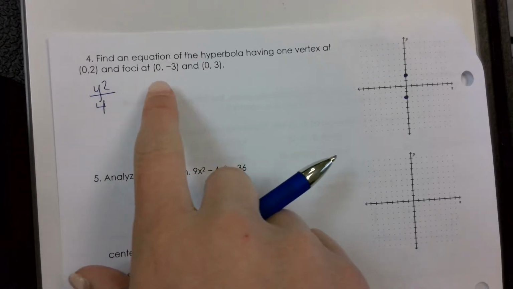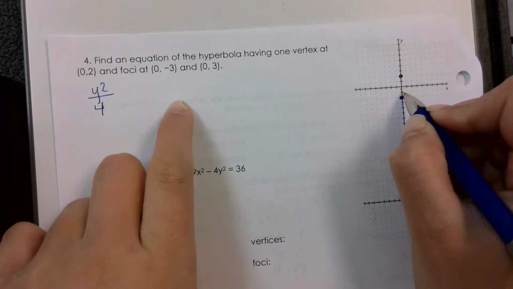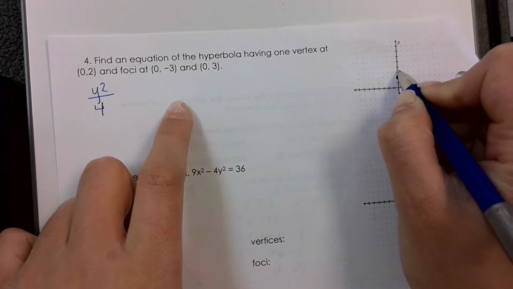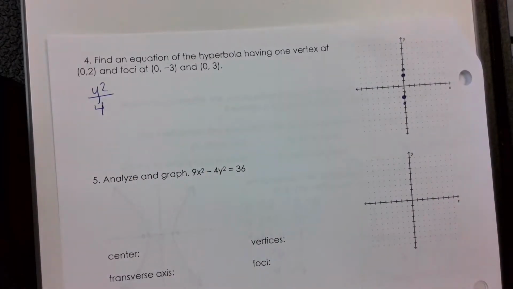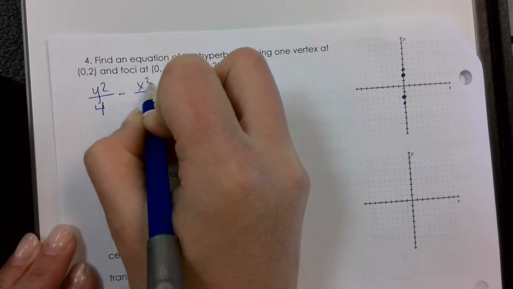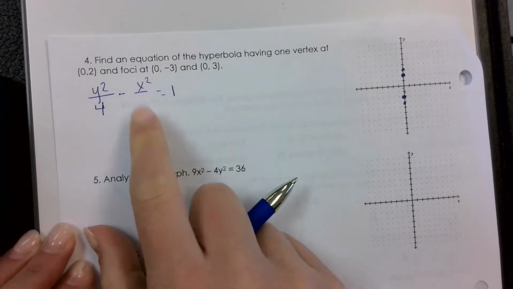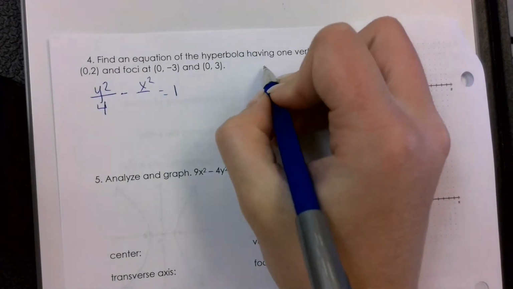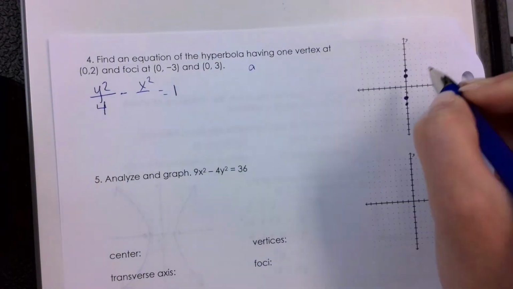So then it tells you you've got a focus at 0, negative 3 and 0, positive 3. So we know that it's going to be minus x squared over something equals 1, and we've got to find that something that goes under x. So since they gave you your focus, that kind of helps, right? So we know that your A value was 2. Do you agree? Because that was how far we went from the center to the vertices.